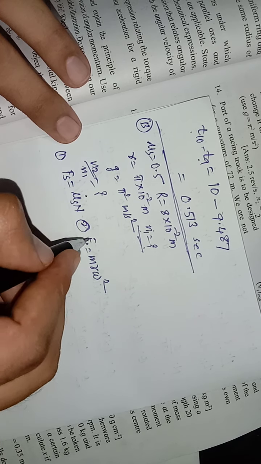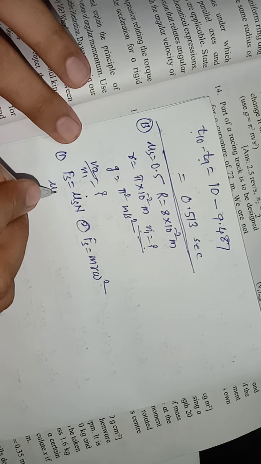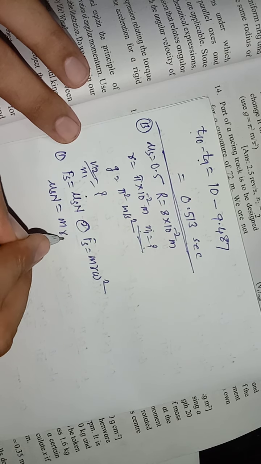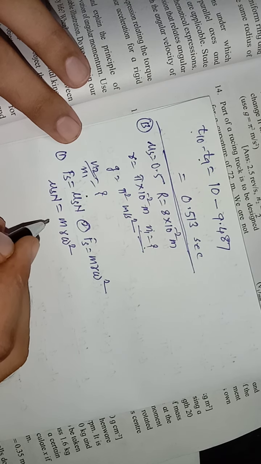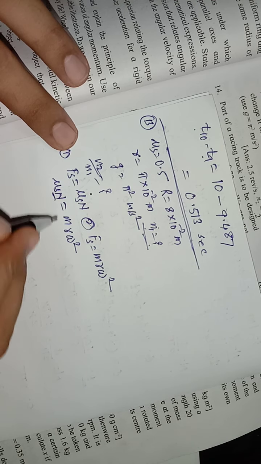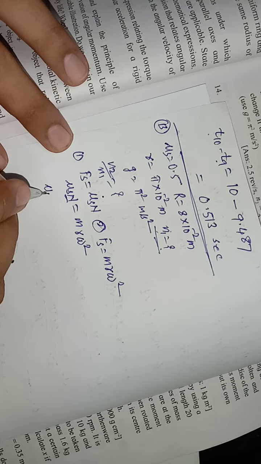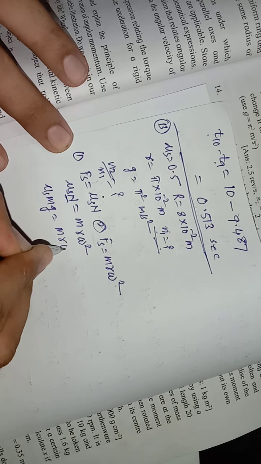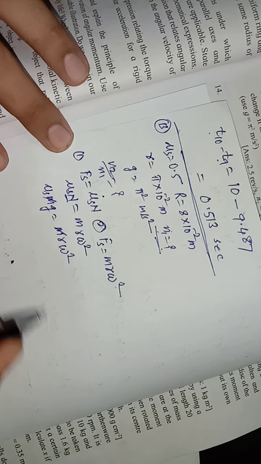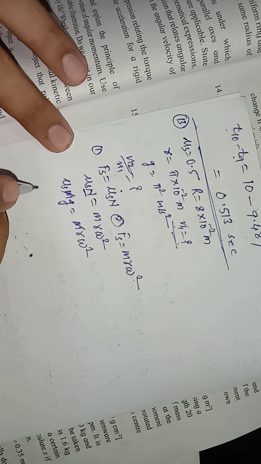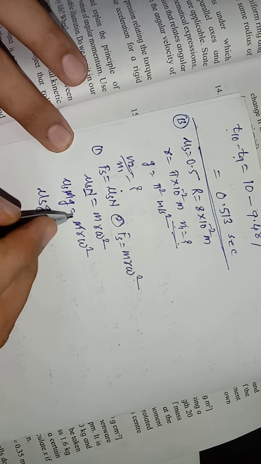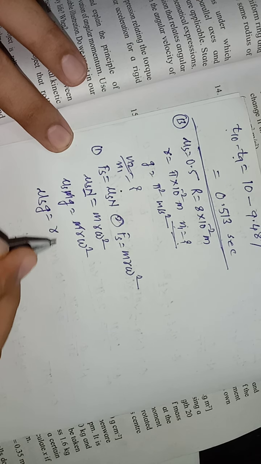Now by using these two equations we can write mu s n is equal to m r omega square. N means mg, so we can write mu s mg is equal to m r omega square. This m gets cancelled, so we get mu s g is equal to r omega square.